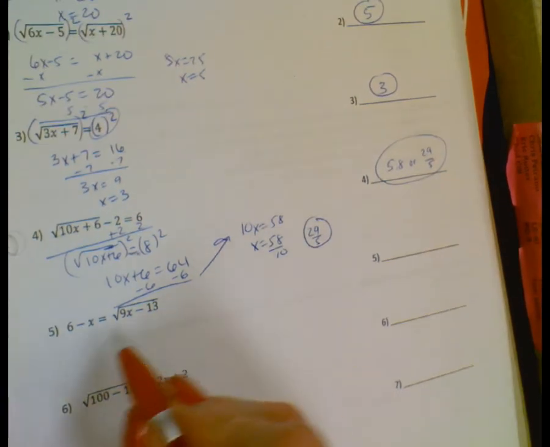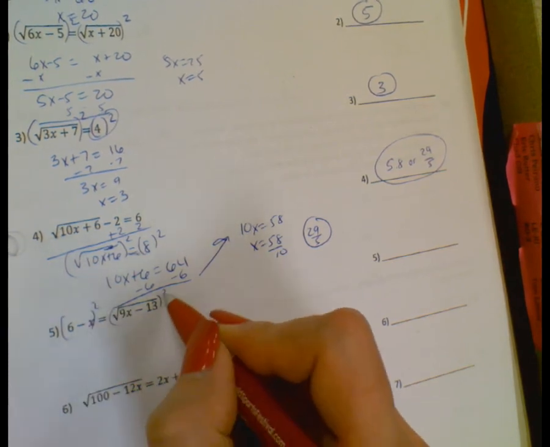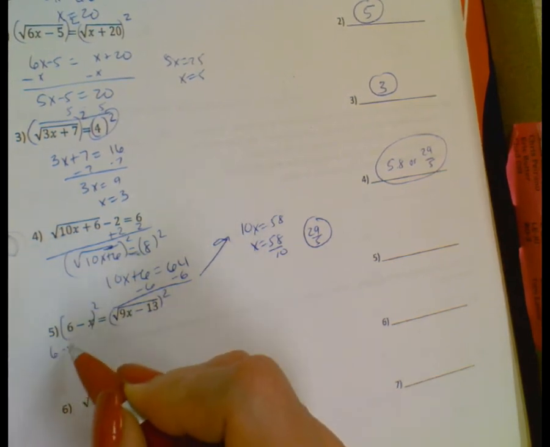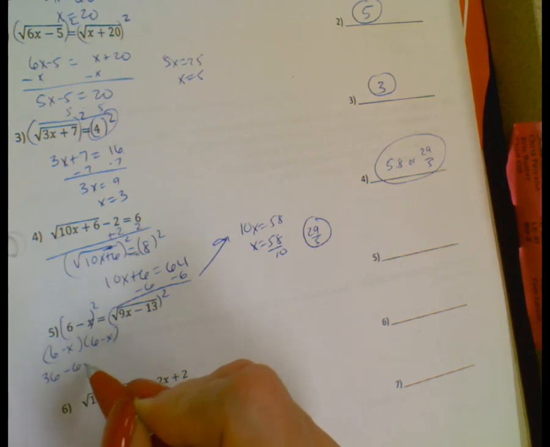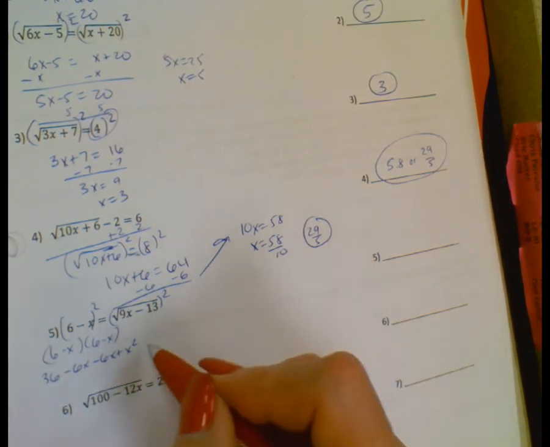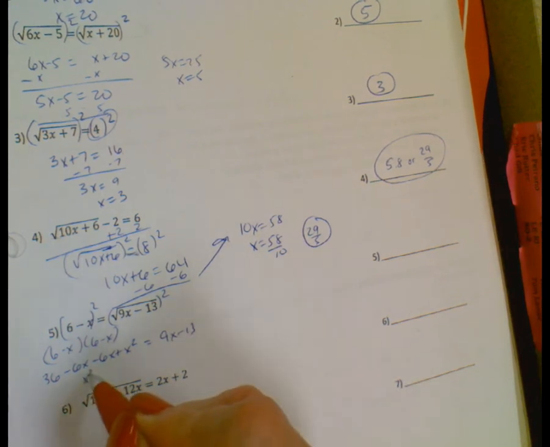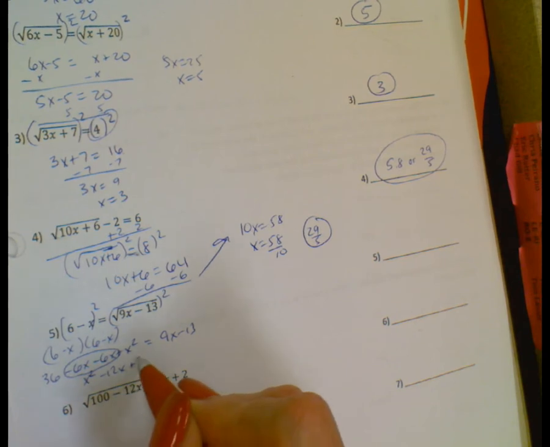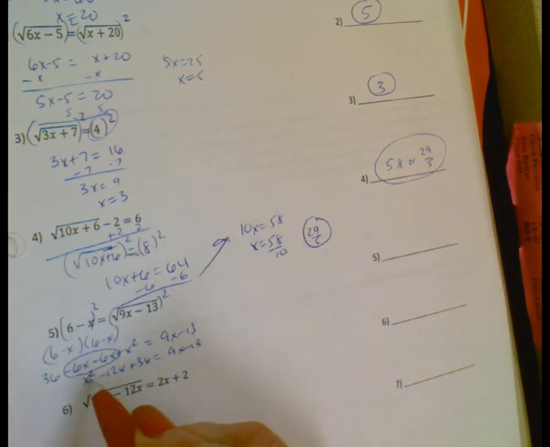This next one would be hard to do by hand. I'll do it by hand. Square both sides. You have to FOIL this. So it's 36 minus 6x minus 6x plus x squared if you FOIL, equals 9x minus 13. So adding like terms on this side, you have x squared, negative 12x plus 36 equals 9x minus 13. Now, whenever you have a square, there's 2 answers.